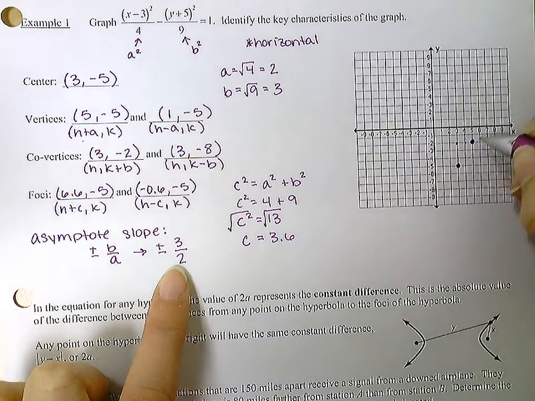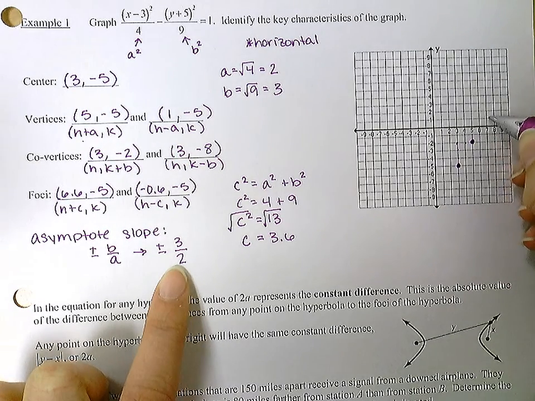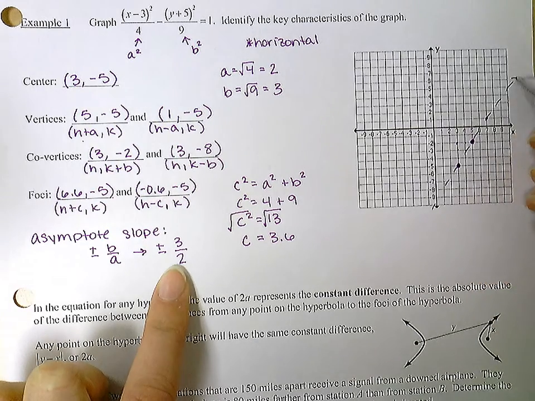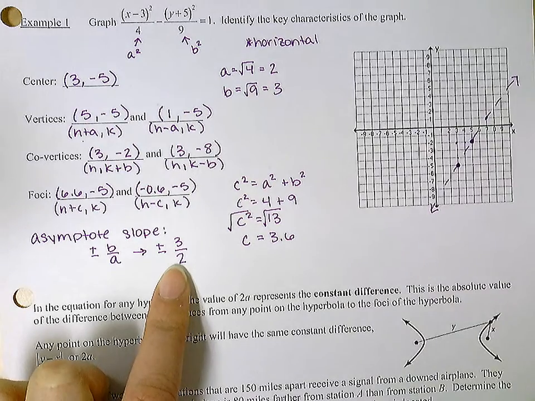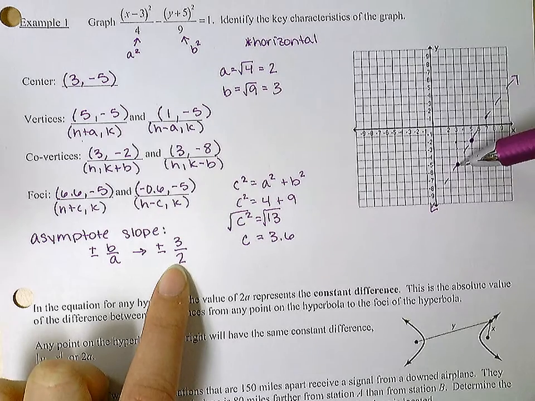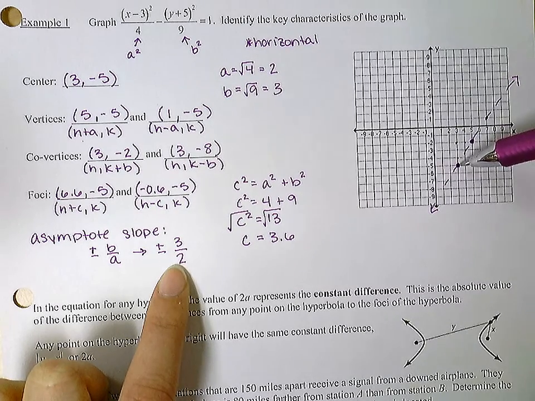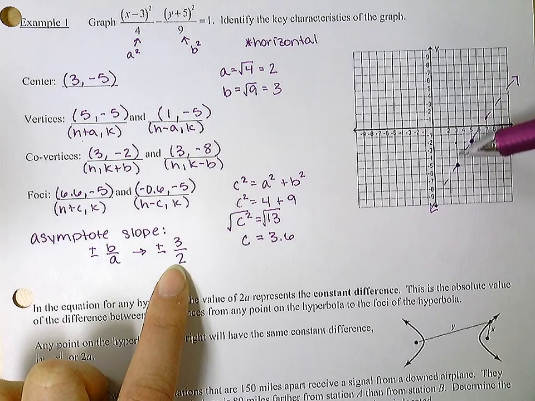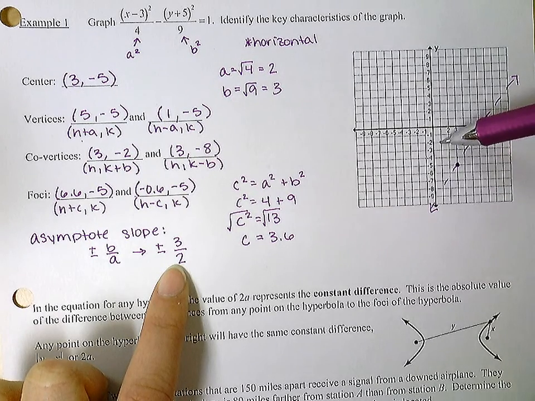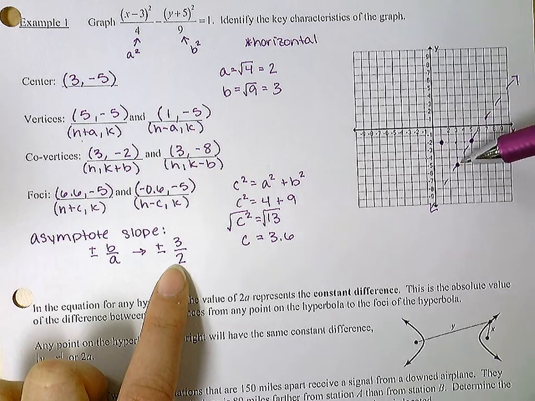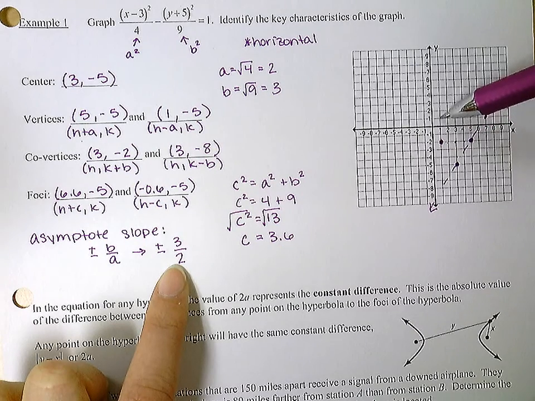Okay, so I have one asymptote here going this way, and I usually draw that in as a dashed line. From our center point, we also want the negative slope. I can either go down 3 and then right 2, or I can again go up 3, but this time go left 2, from your center. I'll do one more: 1, 2, 3, left 2.